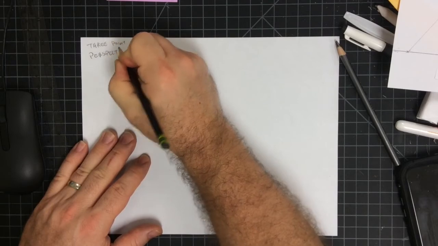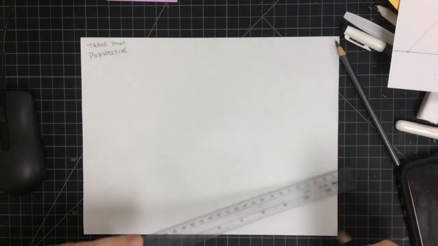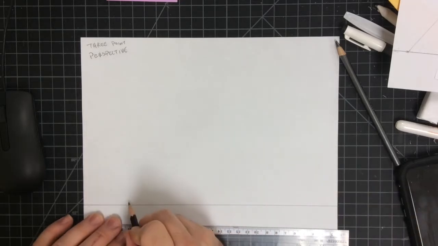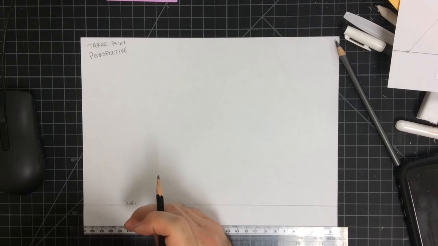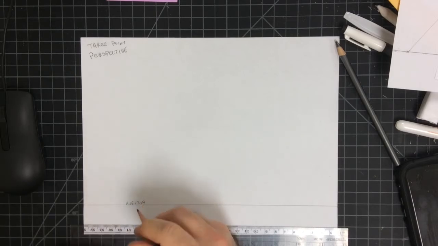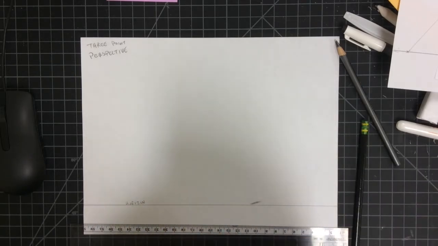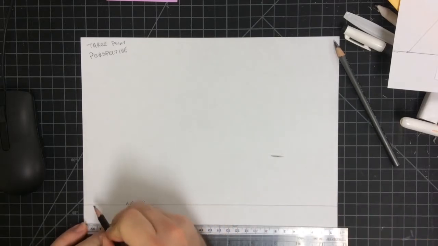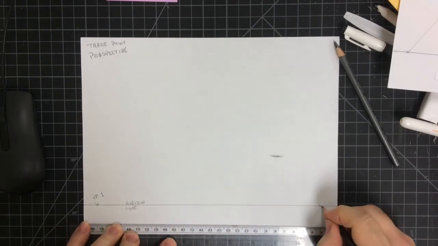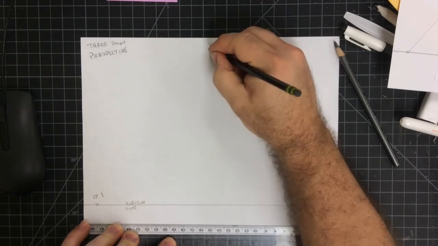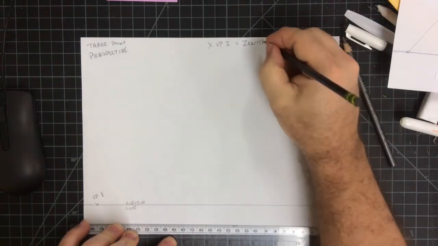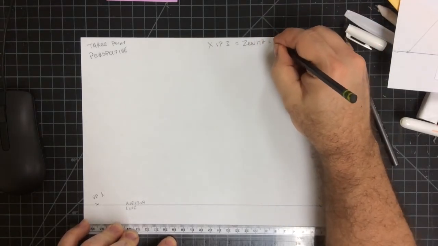This one is going to be for 3-point perspective. So 3-point perspective means that you have 3 vanishing points. I put my horizon line low because I was going to be looking up at an object that seems to be going way up into the sky. So I've got my 2 vanishing points on the horizon, just like the 2-point perspective, but then I have a vanishing point up in the sky. That's also called a zenith.